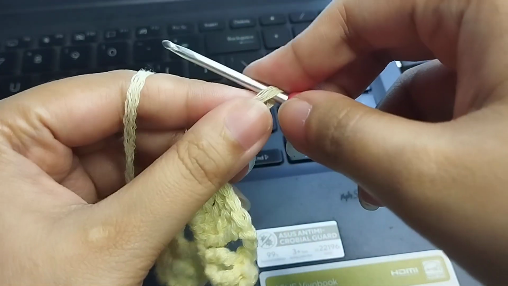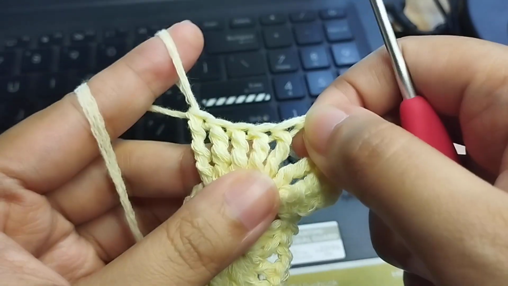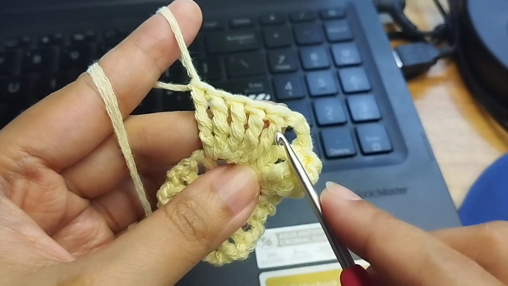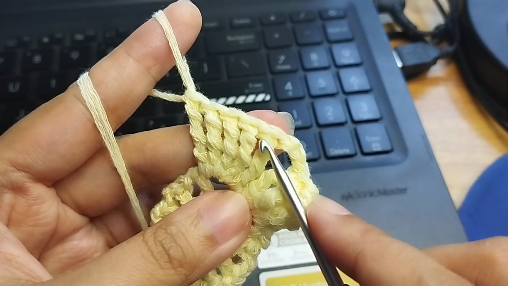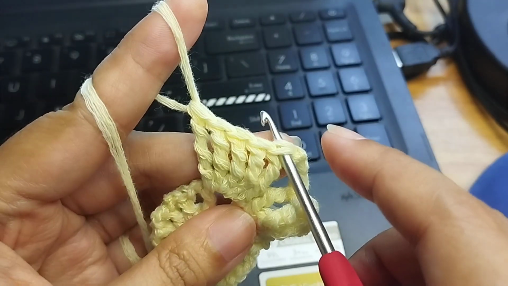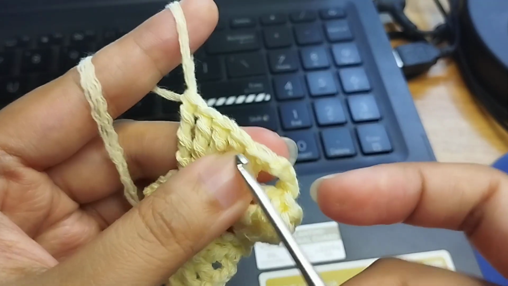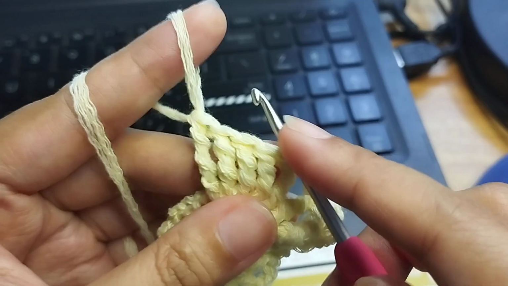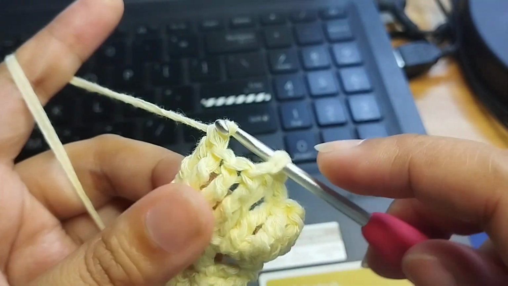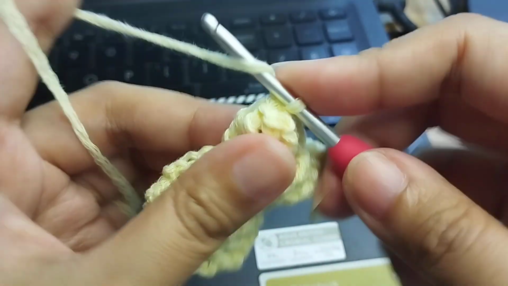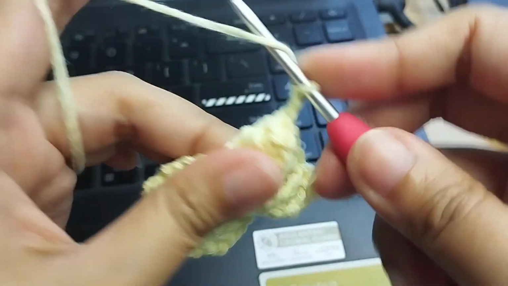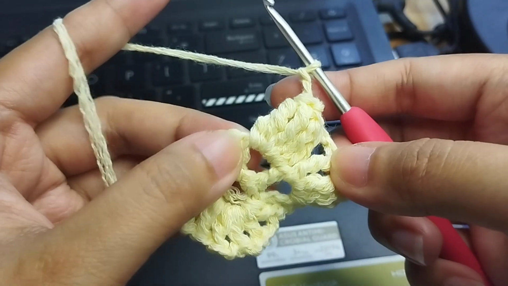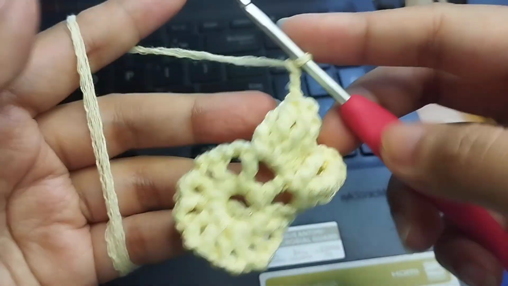So pull this loop here, and then insert your hook on the first stitch that you did, which is this one. This is the first stitch, so we will insert your hook on the first stitch here. Okay, that's the first stitch, and then get this loop and pull through, then chain 3, and repeat on the second space. Repeat this puff stitch on the second space.